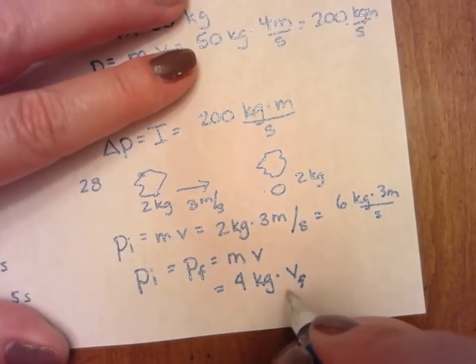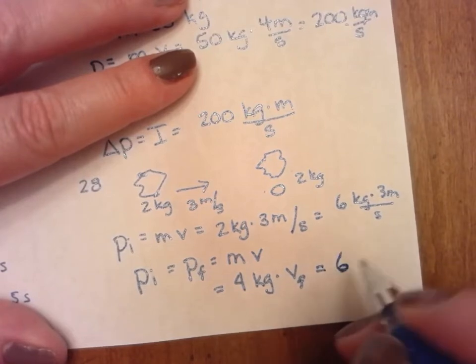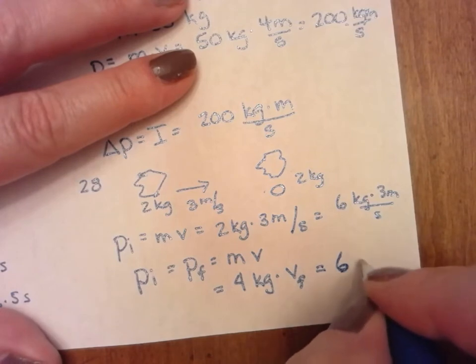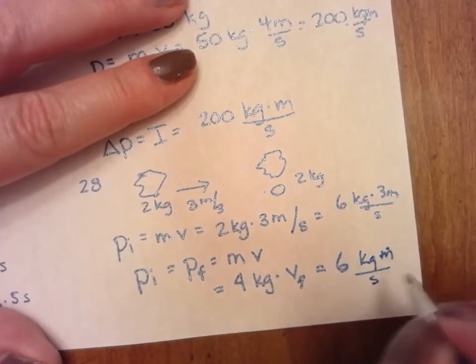So 4 kilograms times the final velocity is equal to 6 kilogram meters per second.